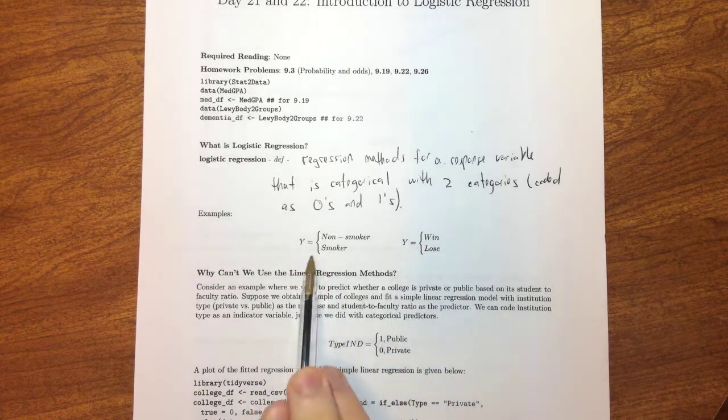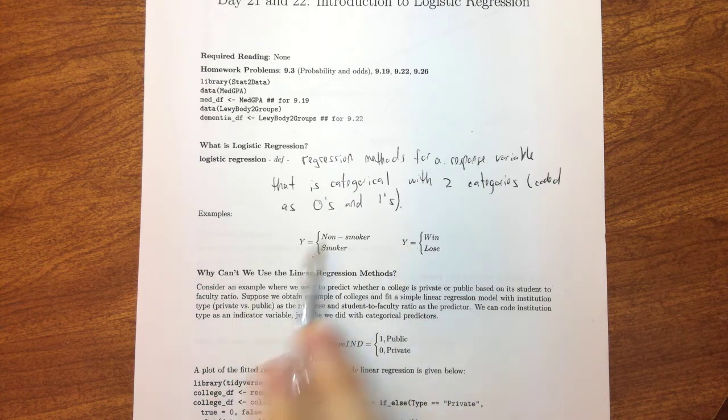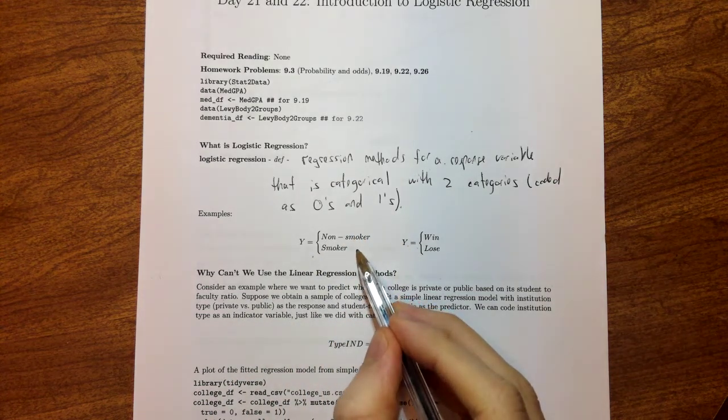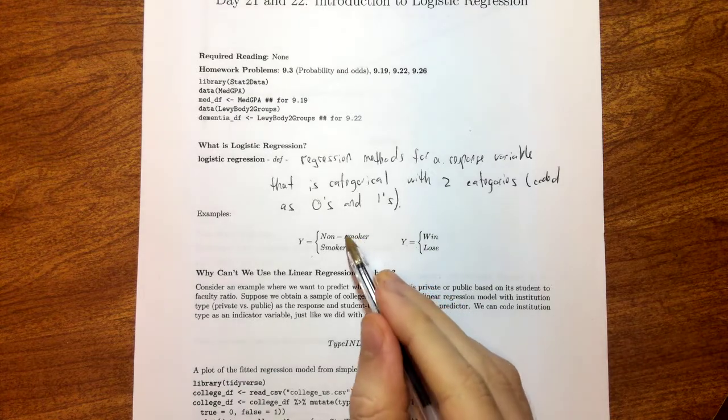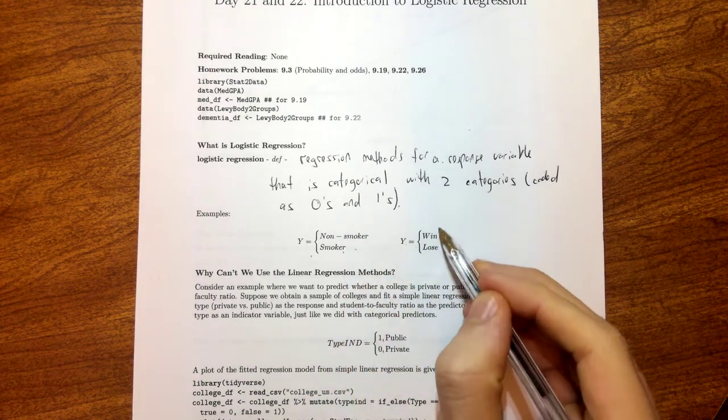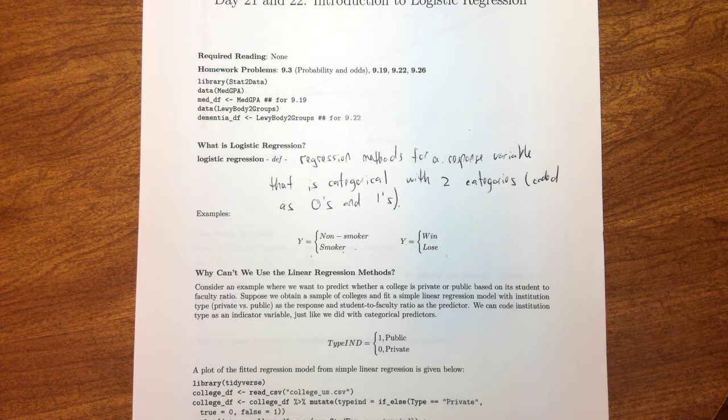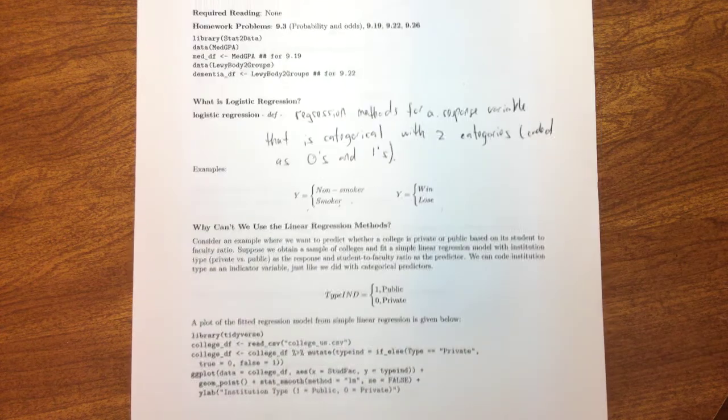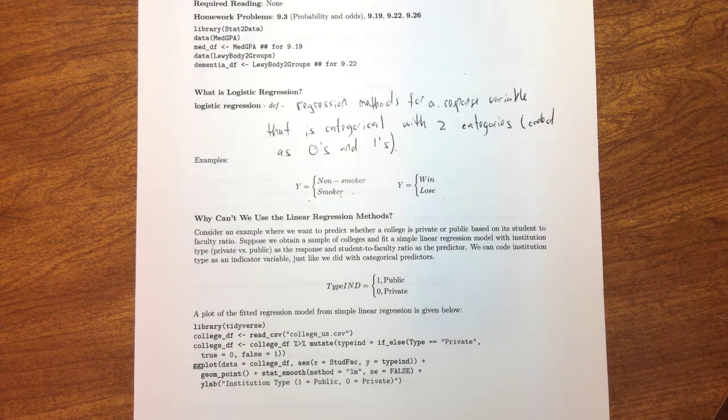Now our response variable is going to be binary, meaning categorical with just two possible categories. For example, non-smoker or smoker, or a win-loss type deal in sports would be another common example of this. Let's begin our discussion by talking about why we can't use what we've been using before.